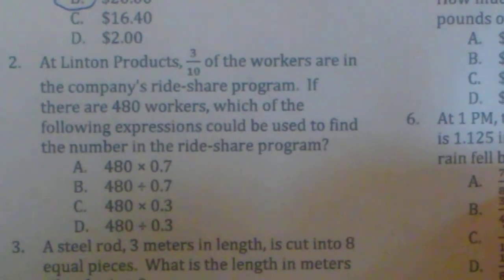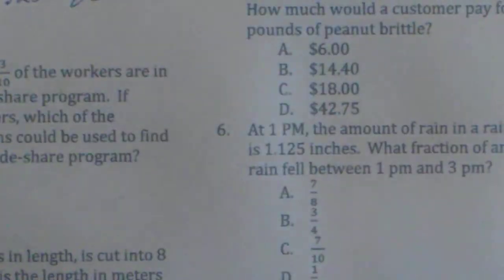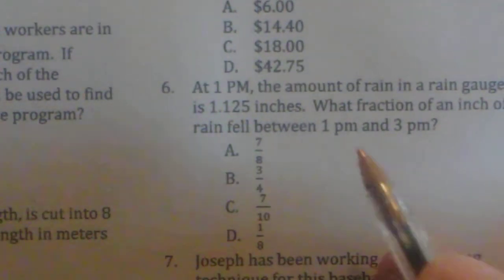Again, you should be trying these problems before I do them. I'll just warn you, don't do number 6, because there's a mistake in the problem. Anyway, we'll get to that eventually.